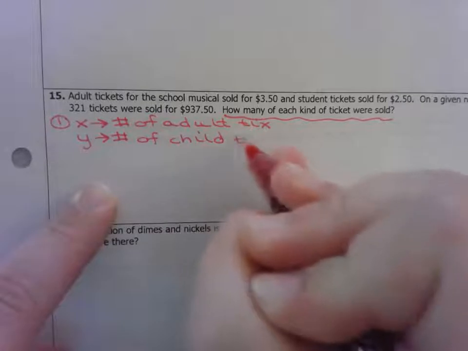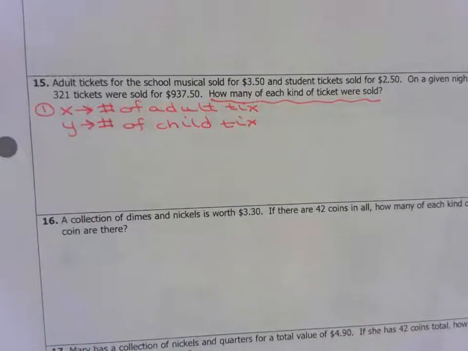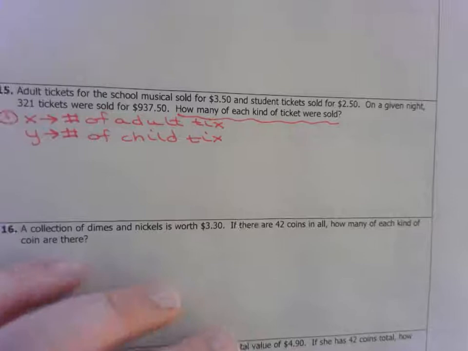So I want you to label what X and Y are, and you get what X and Y are from what they're asking for: how many of each kind? Now be careful, we talked about this yesterday. It doesn't ask how much, I want to know how many. So X is the number of adult tickets. Y is the number of children tickets. Okay? Any questions on that part?